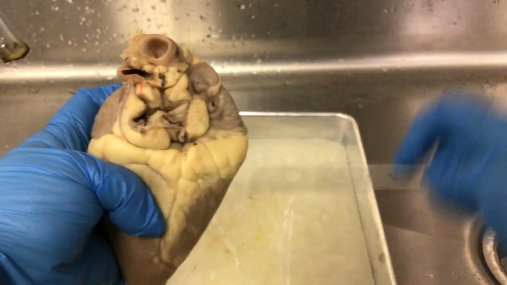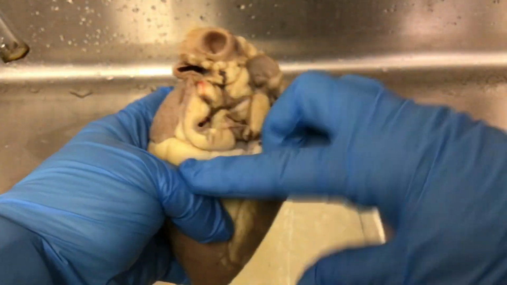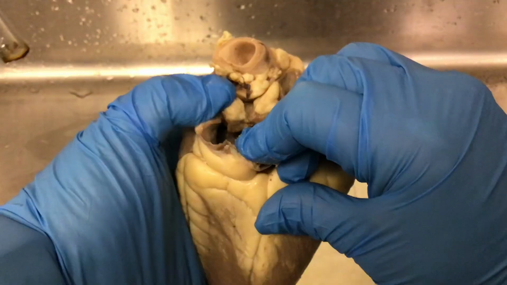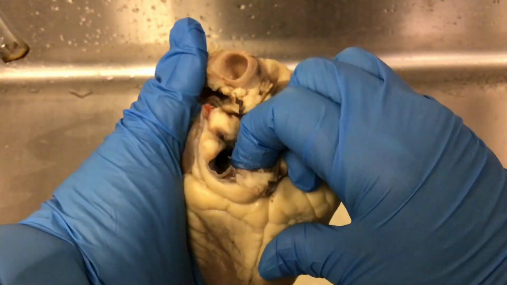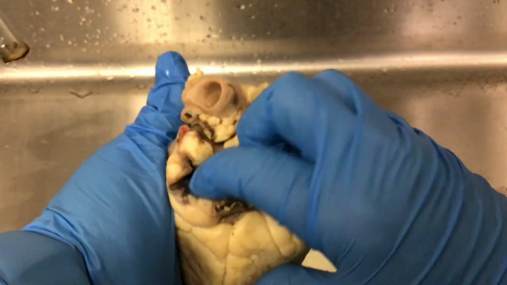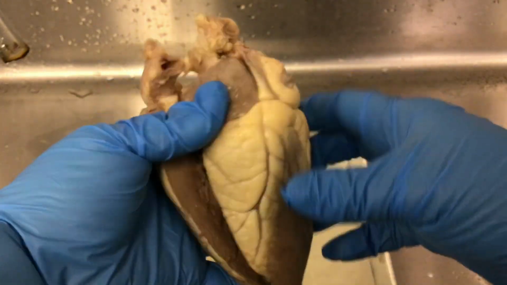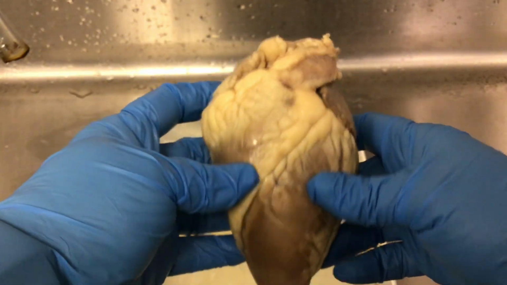A lot of times when you do a dissection in lab, these vessels have been cut right against, and so all you really are seeing is a big opening into the left atrium. Okay, so that's it on the external.